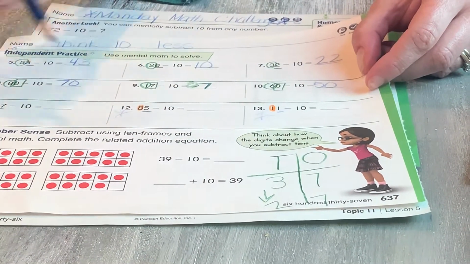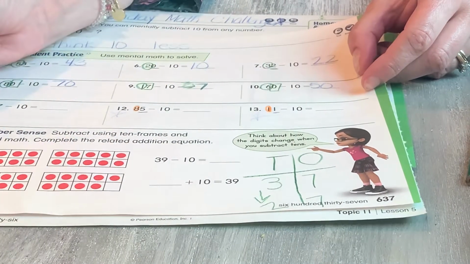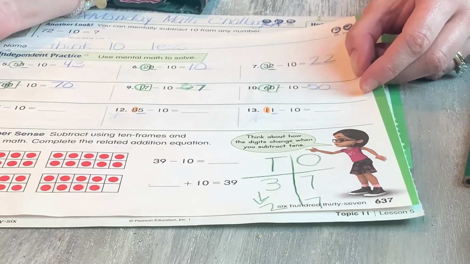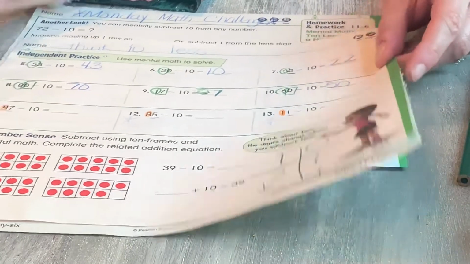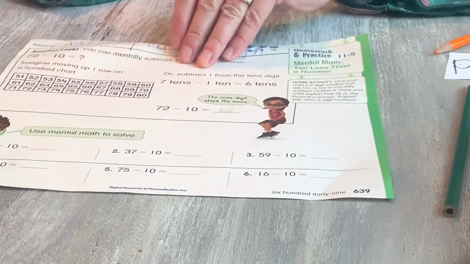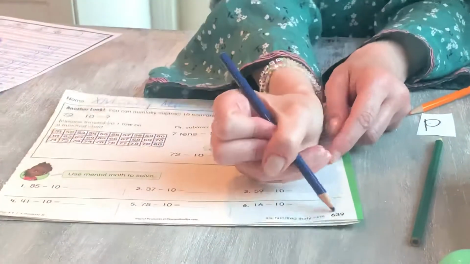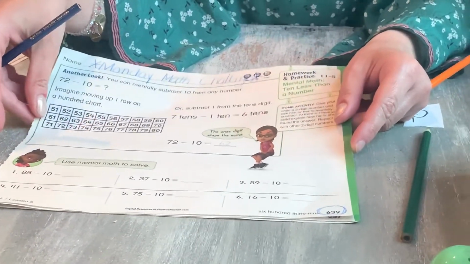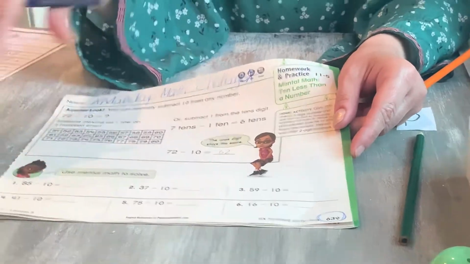So try 11, 12, 13, and 14, which has 2 parts to it, all by yourself. And tomorrow we'll come back and we'll check those answers over. And if you are looking for a Monday math challenge, you can do page 639. Whether you want to do the challenge or not, it's totally optional, and we'll check it over either way. So if you do it, great. And if you don't do it, we'll still go over it together so that you can fill in the answers.